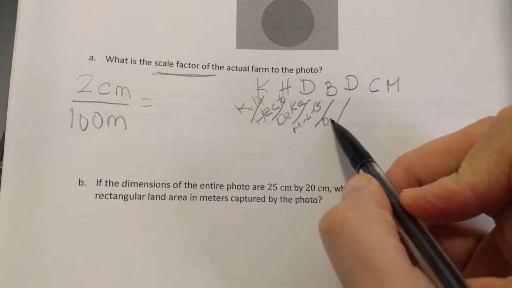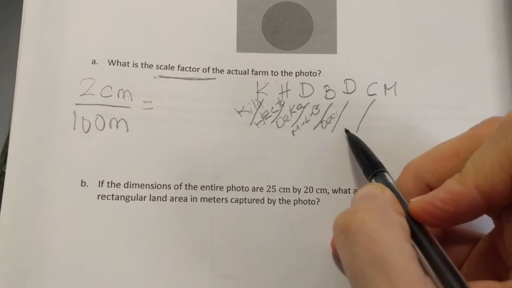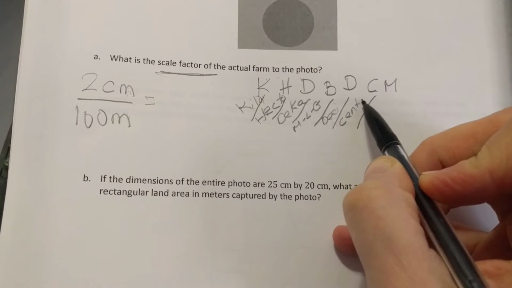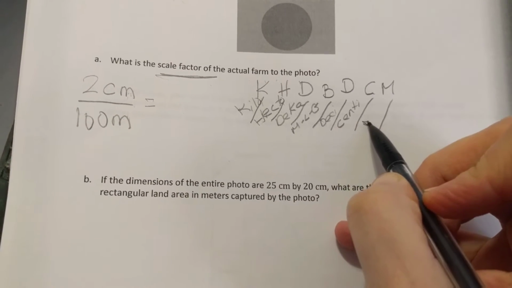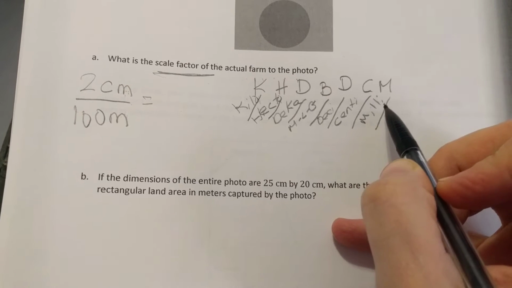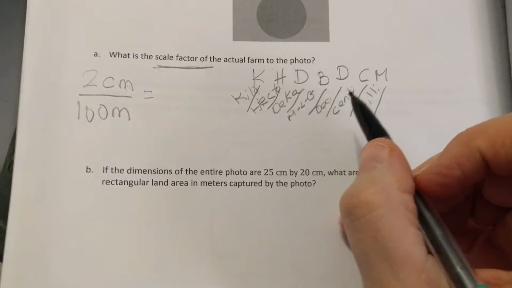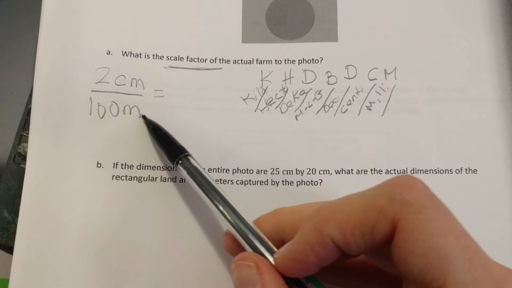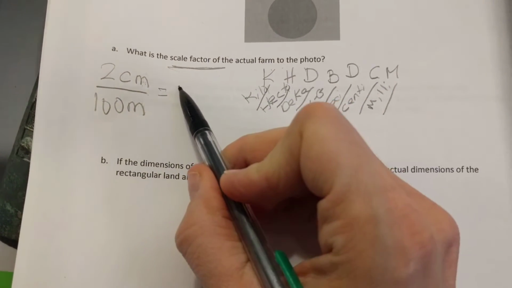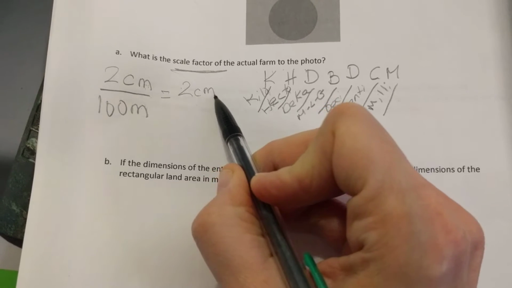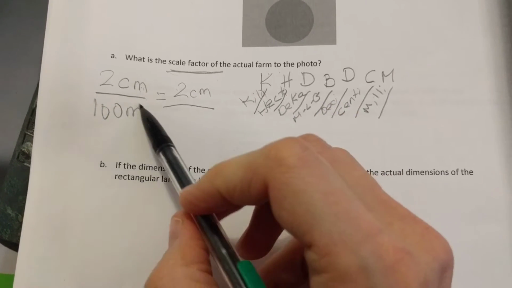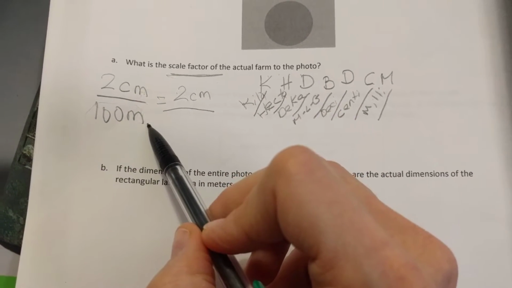D stands for deci, C stands for centi, and M stands for milli, like millimeters or milligrams or milliliters. Okay, so I'm going to convert meters to centimeters. So 2 centimeters over, and I'm going to convert meters to centimeters.